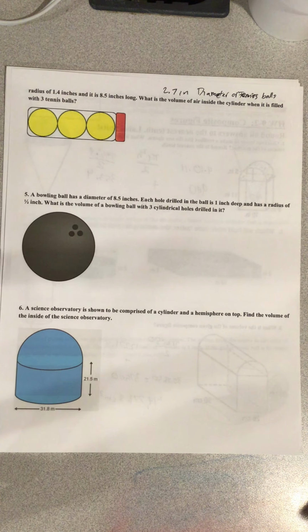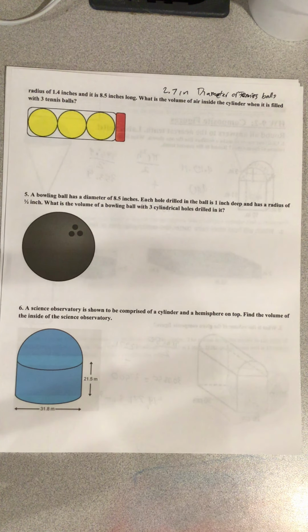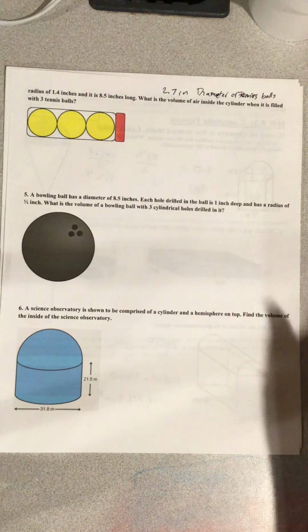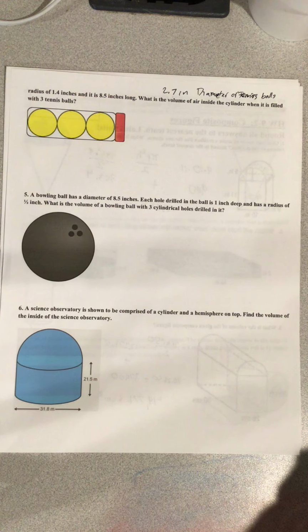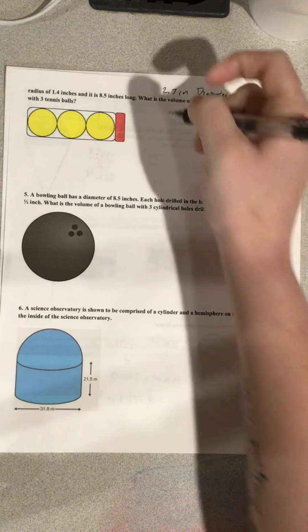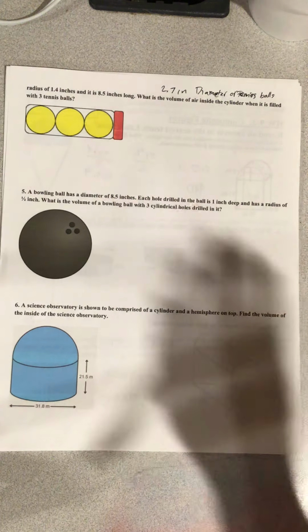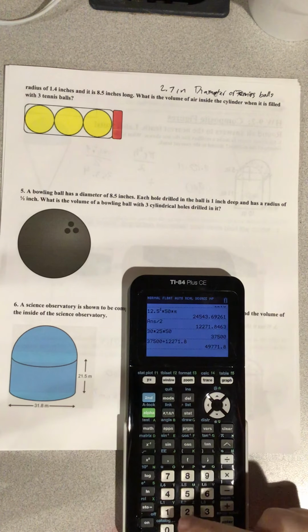Okay, so we need to find our tennis balls first. There's 3 of them. So let's figure this out. Let's figure out our tennis balls first. So they're giving us a diameter, and we know that the sphere, its volume was 4/3 pi times radius cubed, right? Well, they're giving us our diameter, so we have to cut 2.7 in half.